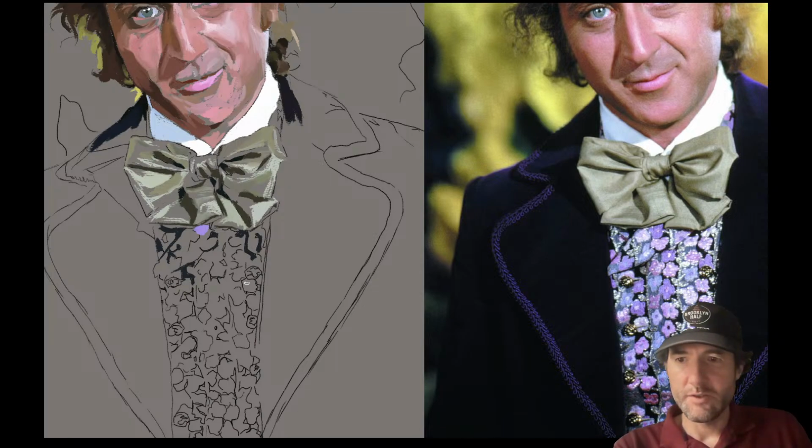What I'm trying to do when I go about getting the darks in here, I want to do it in a way where I don't get lost in the details of what the darks are. And that's basically always the game here, is not getting sucked into the vortex of hyper detail.